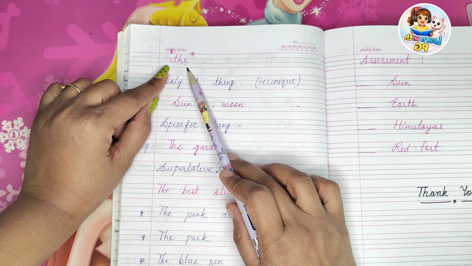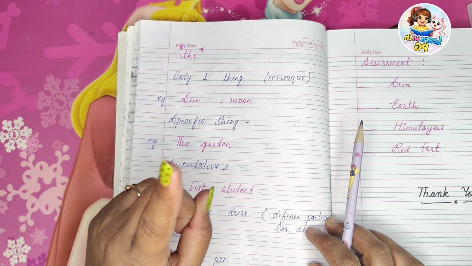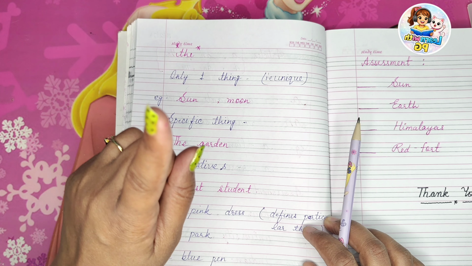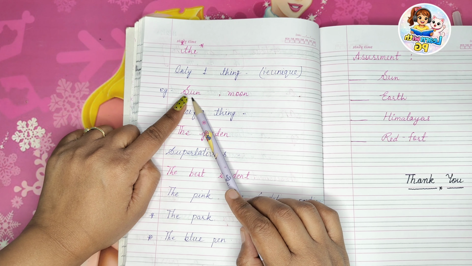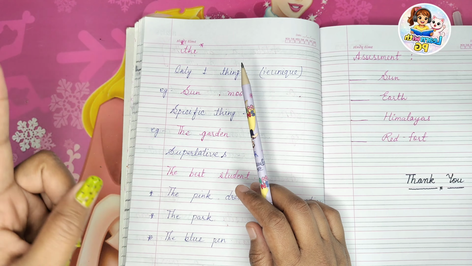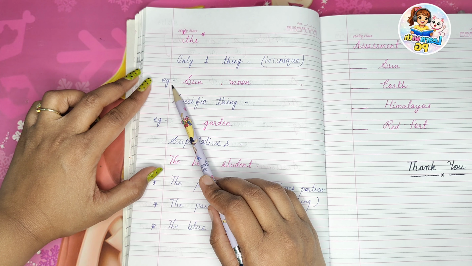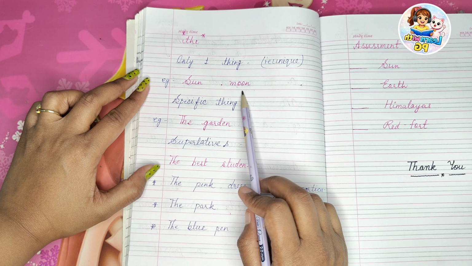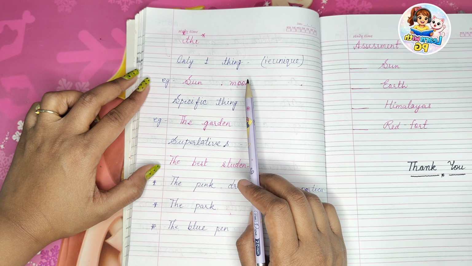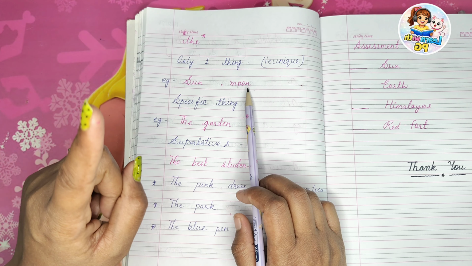This is the third article, the. We use the before one single thing, which is unique, which is one in the universe. Now let's see some examples. Sun. We do not have so many suns. We have only one sun in the universe. That's why we will use the before sun. The same with the moon. We will not use a. Why? Because we have only one moon in the universe. That's why we use the.